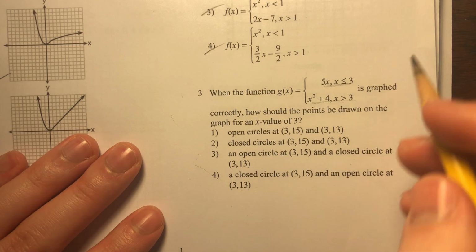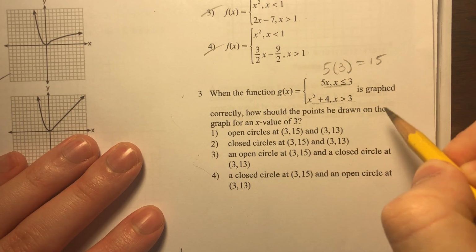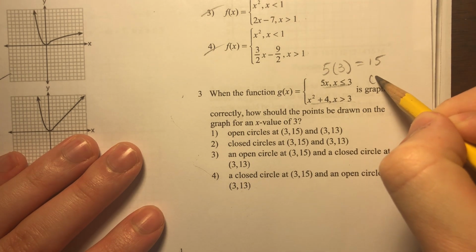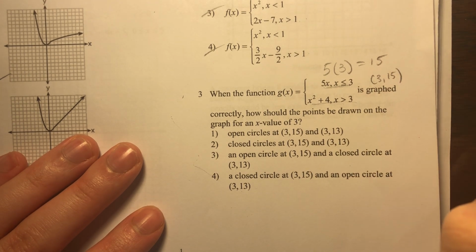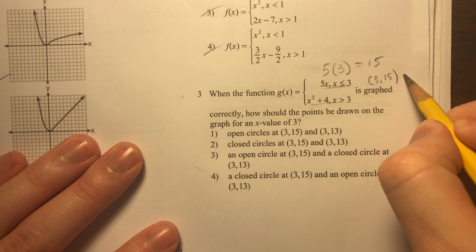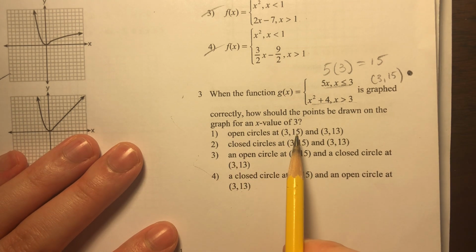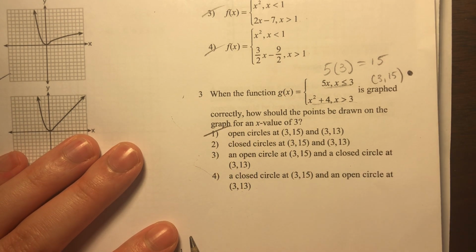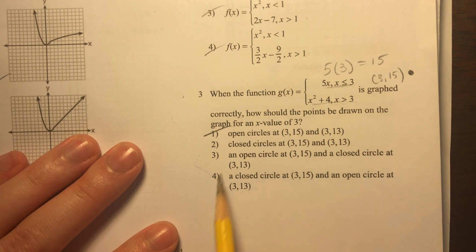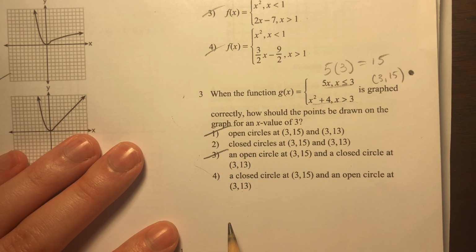So I'm just going to plug 3 in for both. So 5 times 3, that'll be 15. So (3, 15) is going to be included. So when it's included, it's a filled in dot, or they call it a closed circle. So here it says (3, 15) is open, so it can't be that. Open circle at (3, 15) certainly can't be that. All right, and here we've got a closed circle at (3, 15).